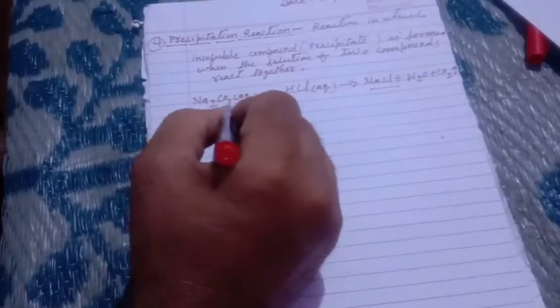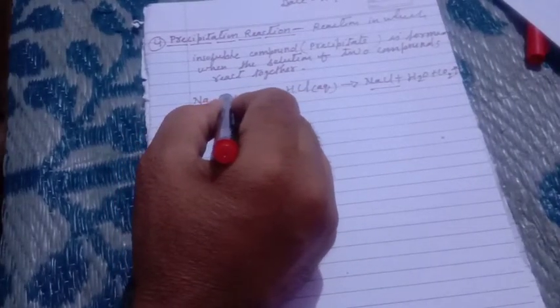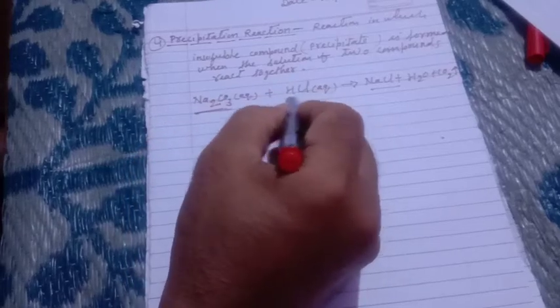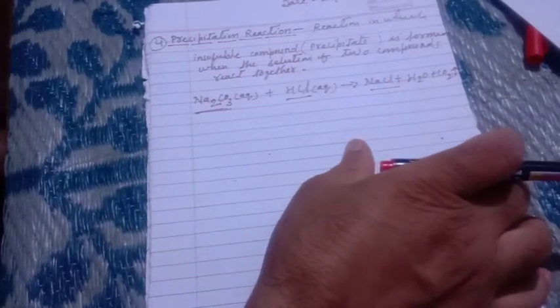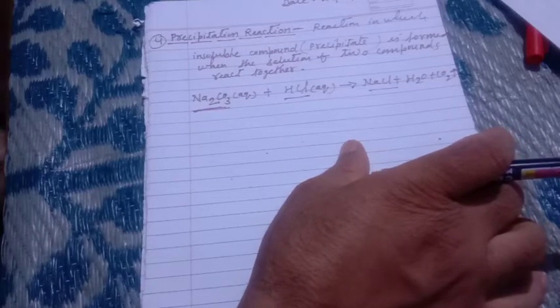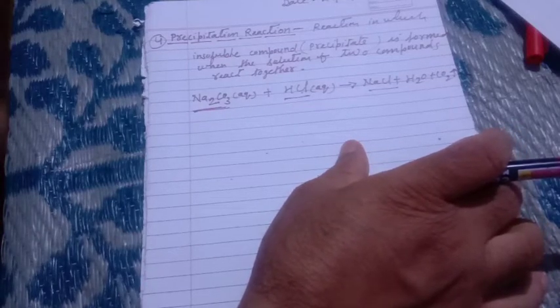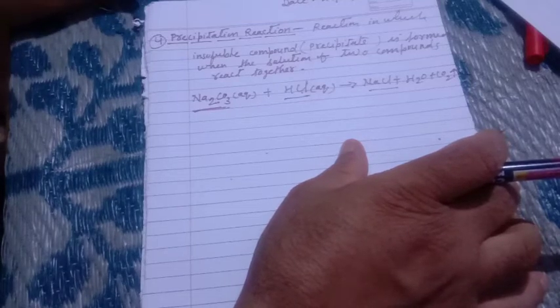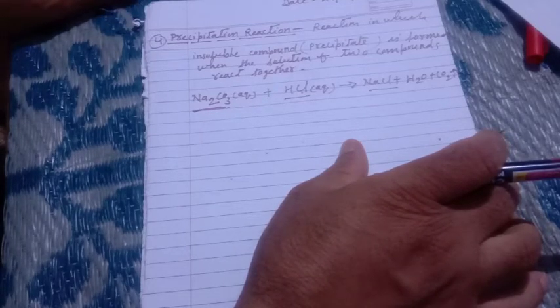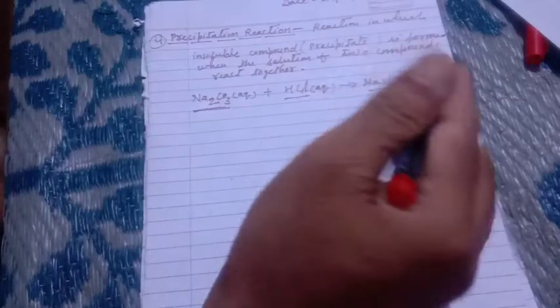So just see, this is the compound and its aqueous solution. This is also a compound and its aqueous solution, reacting together and forming the precipitate. Okay, so just try to understand here, this sodium chloride which is formed here. Now try to understand.